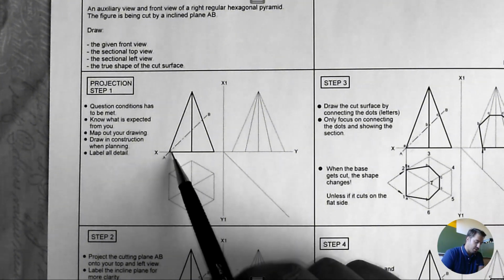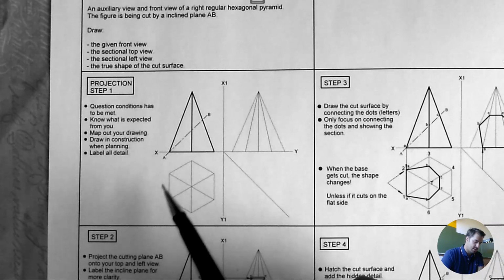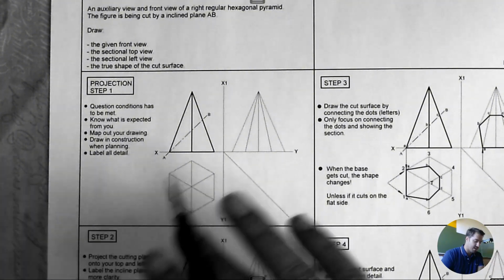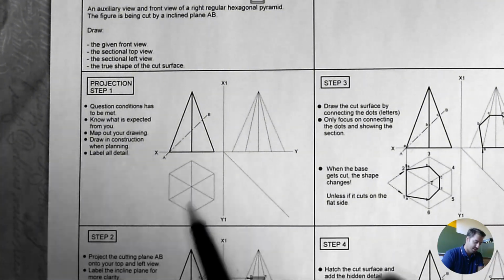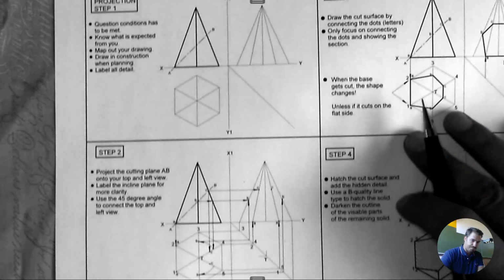If you leave a space between the XY and your front view, that's perfectly fine. Otherwise this should be fine as well. It doesn't matter how it's drawn, it just has to be exactly the same as the copy piece that they give you.